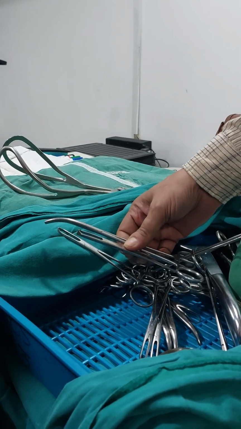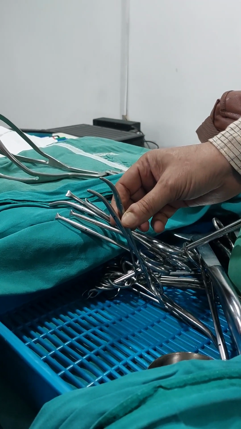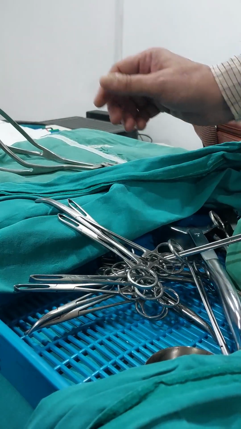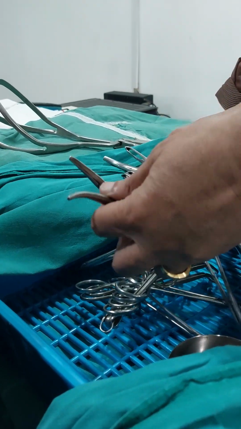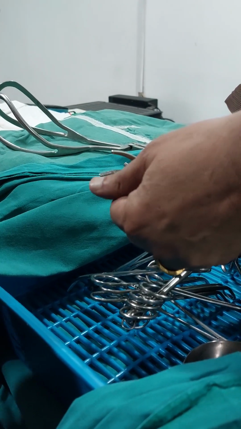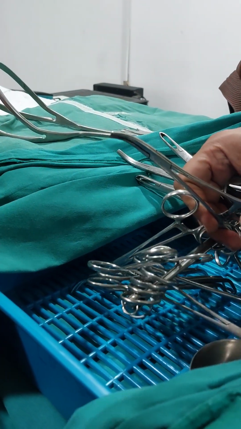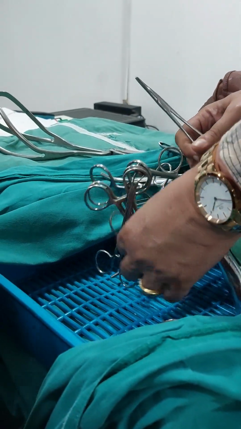Okay. This is what? Artery forceps. Hemostatic forceps. This is a curved one. We have a straight one also. But there will be many transverse serrations in the mouth. Okay. Artery forceps.